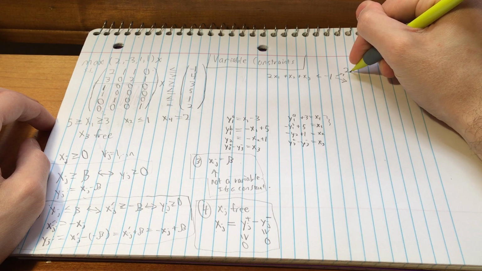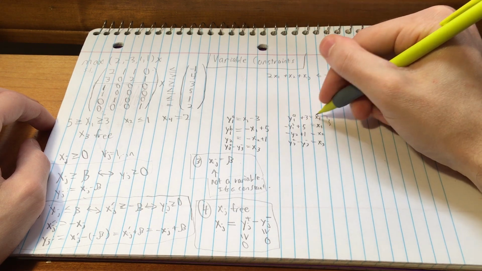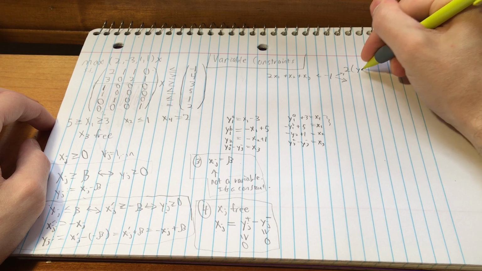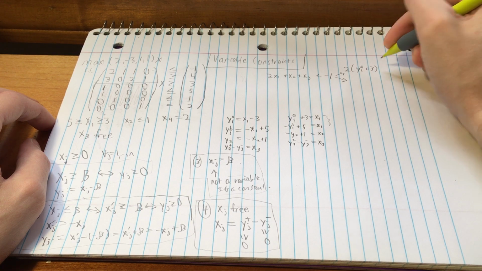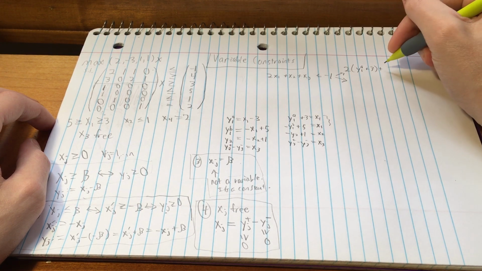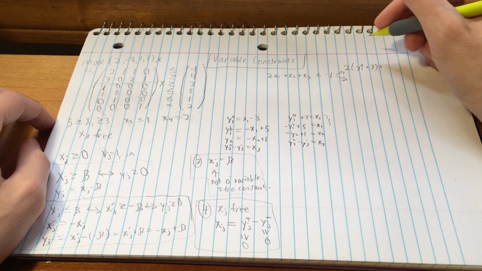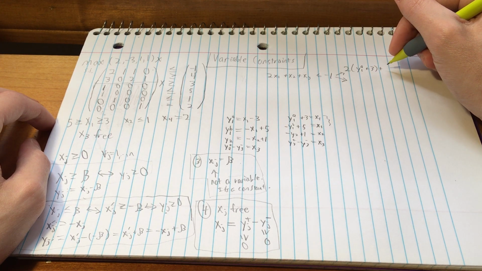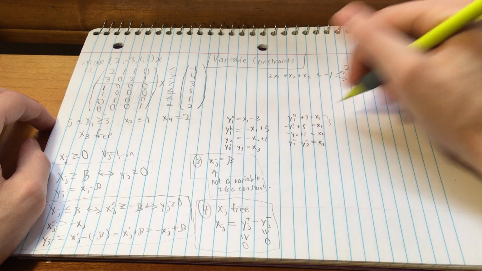Okay, so 2x1, first we'll do the a, so 2 times y1a plus 3. And then that's it, I just replaced x1 with this. And then plus x2. So what is x2 now?